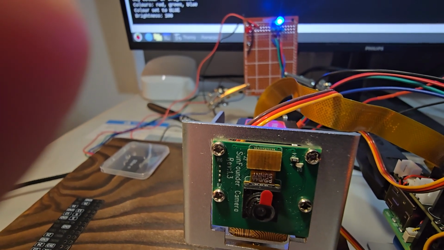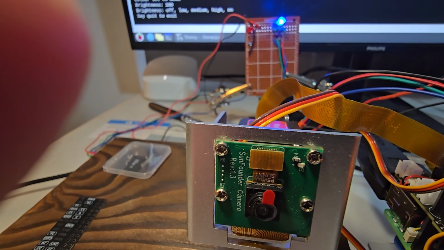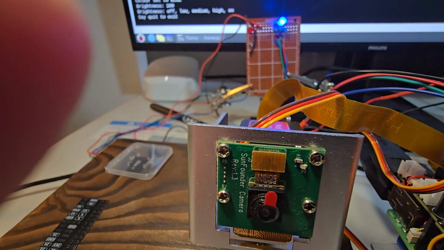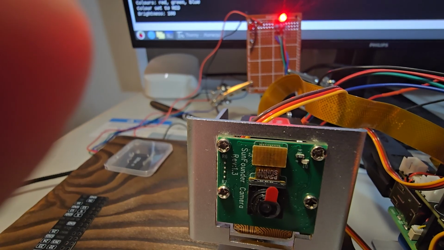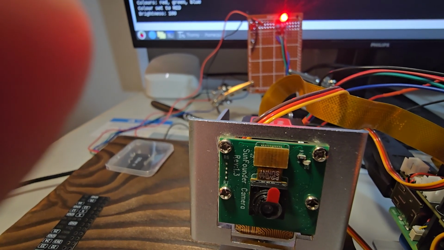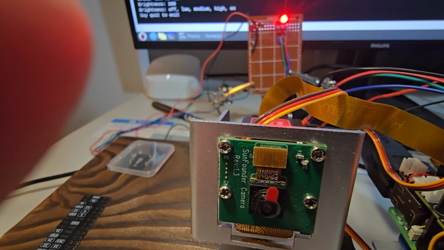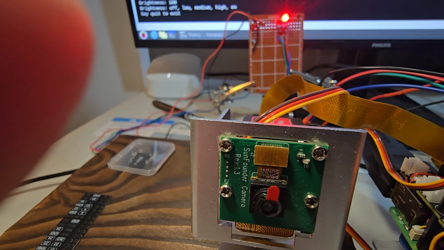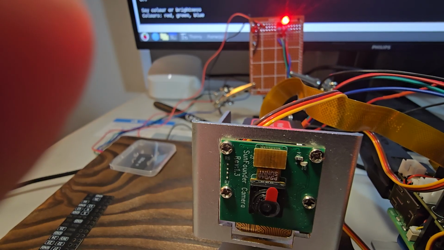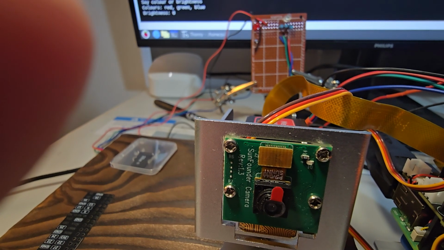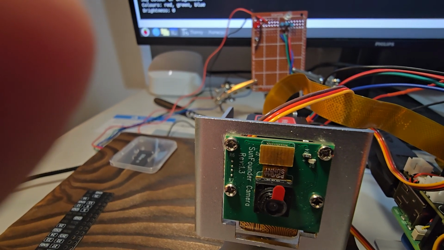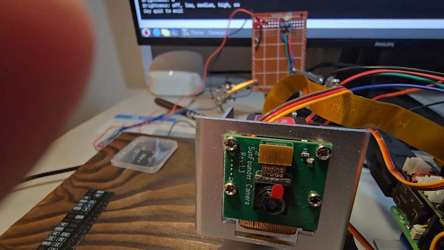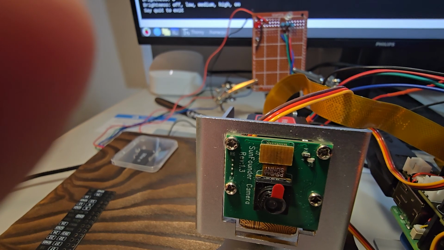Which color would you like, red, green, or blue? Red. LED brightness off, low, medium, high, or on? Red. Which color would you like, red, green, or blue? Blue. LED brightness off, low, medium, high, or on? Off. Which color would you like, red, green, or blue? Blue. LED brightness off, low, medium, high, or on? Quit.